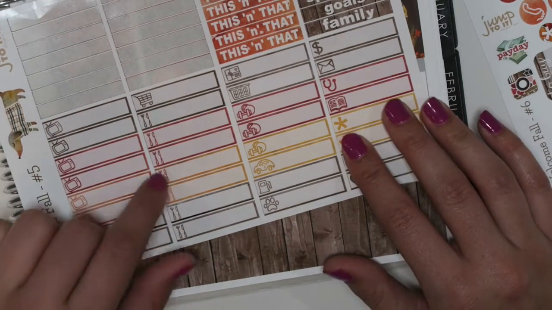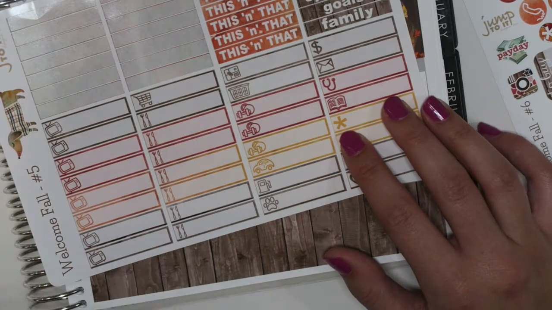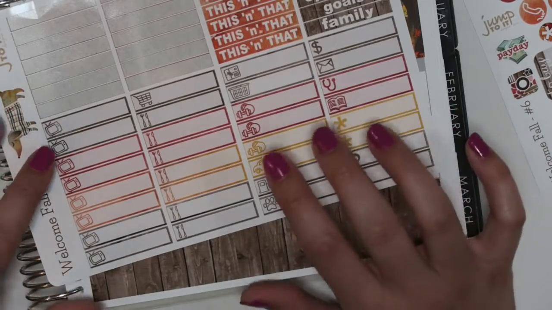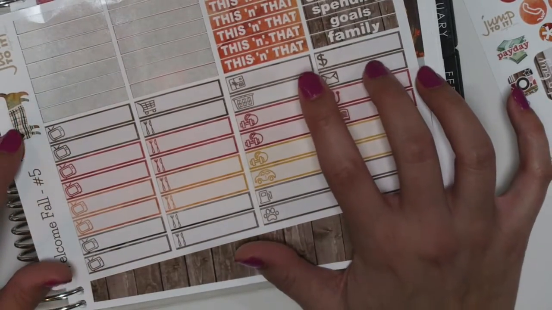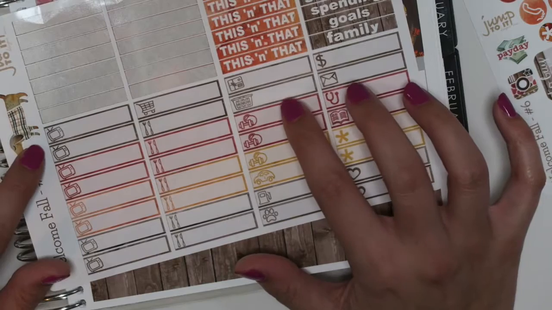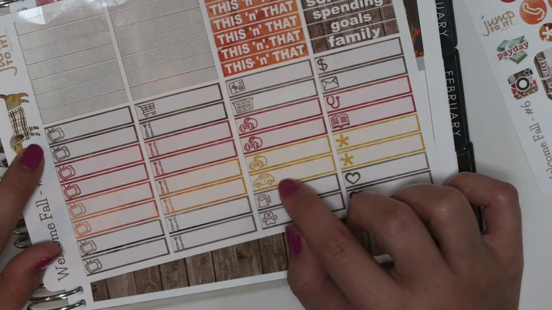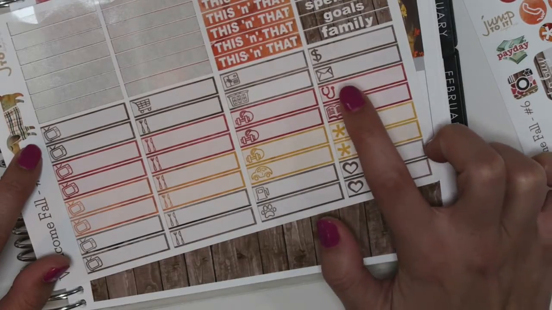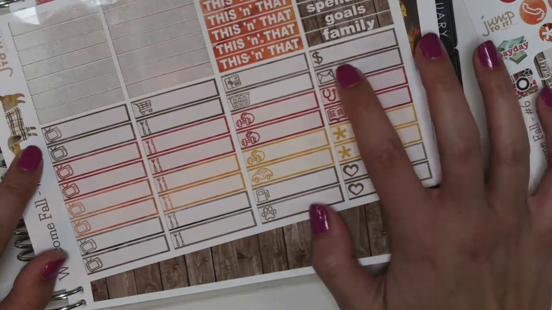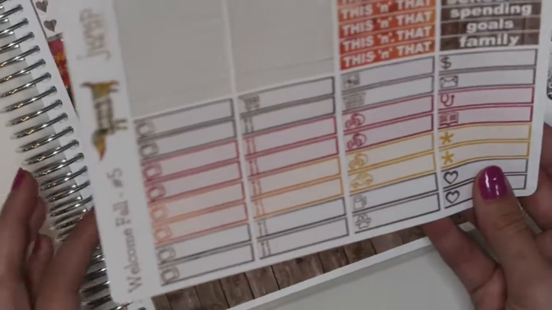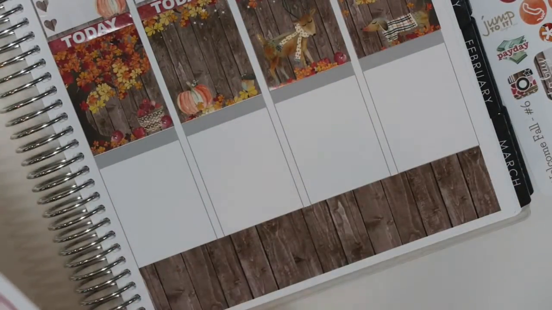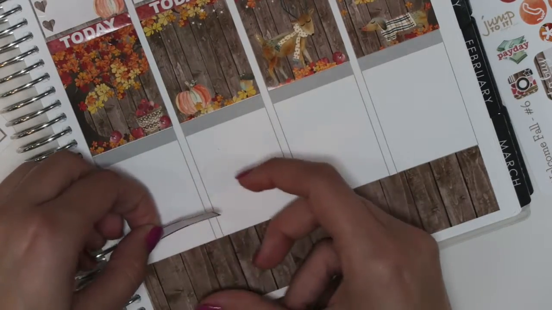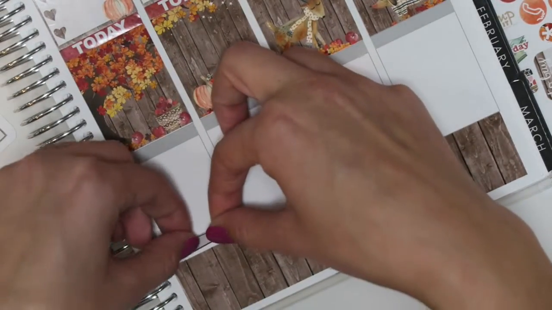We have 7 meal ones, because people like to track their lunches or dinners. Shopping, package, laundry, 3 workout ones, a car, gas, dog, 2 hearts, 2 asterisks, a book, a doctor's one, mail, and money. So we felt like these were the best ones that matched what's going on in people's lives, hopefully.